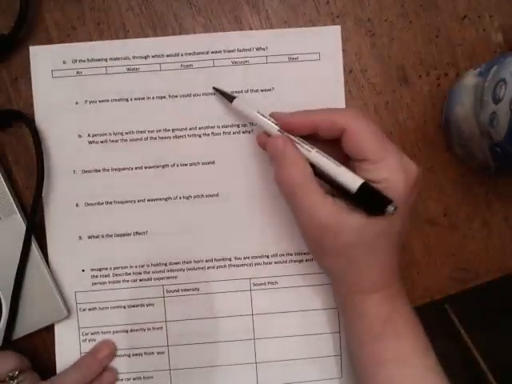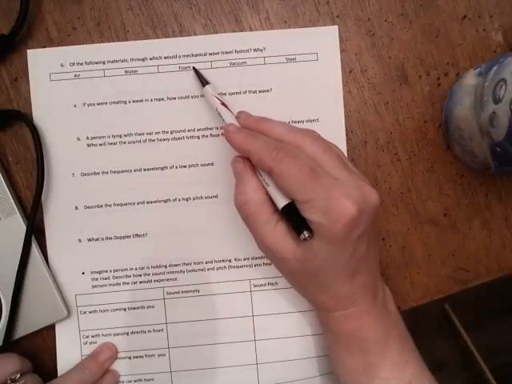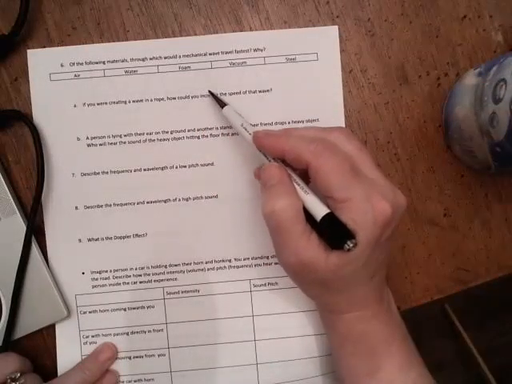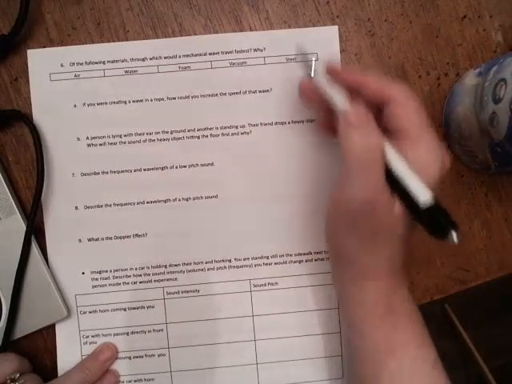Okay, let's see. I think I can do a few more in this video. So, of the following materials, through which would a mechanical wave travel fastest and why? And so we're thinking about sound waves here.